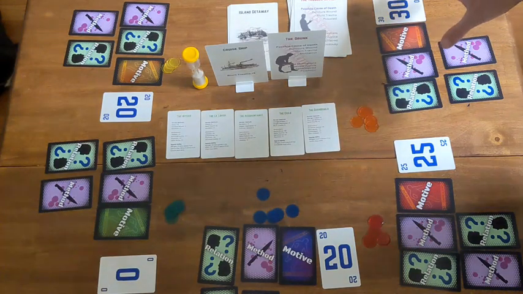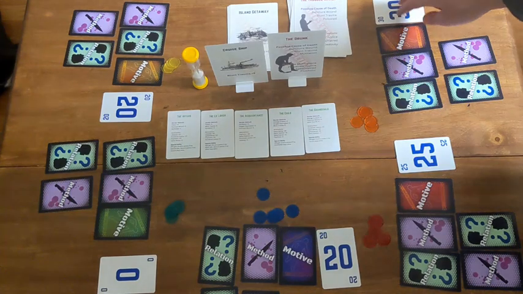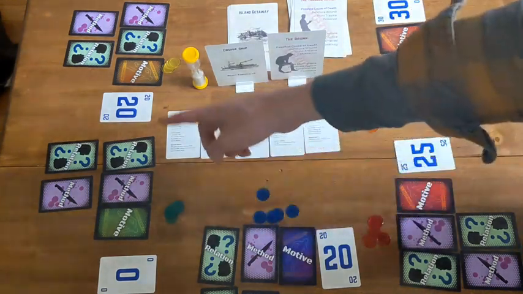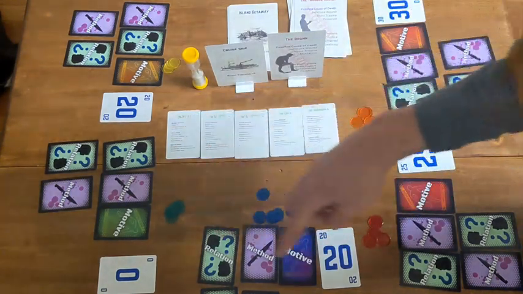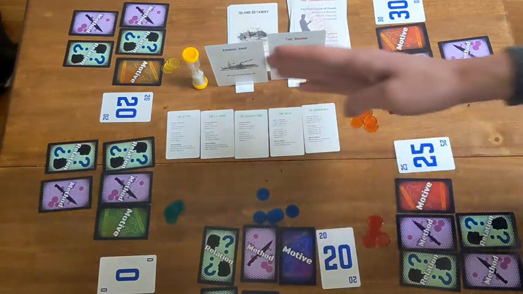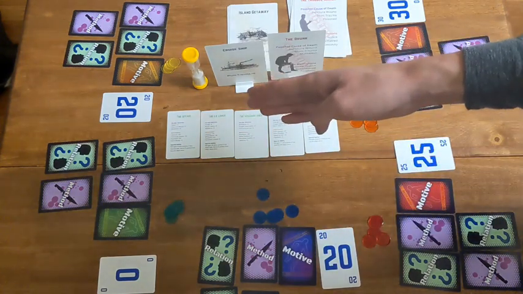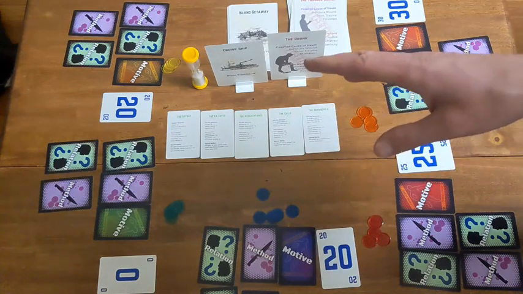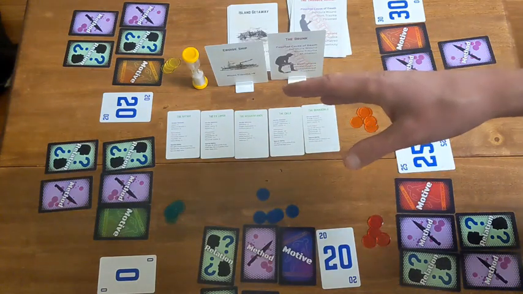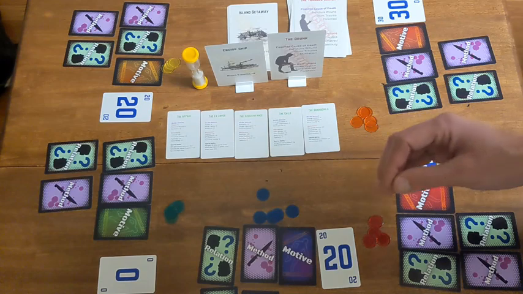So he is, of course, trying to protect himself. But if he was not the murderer, he would need to look around the table to see who had the highest bid. Whoever has the highest bid, he is trying to protect them. If he does protect them, he gets 30 points according to his special ability.